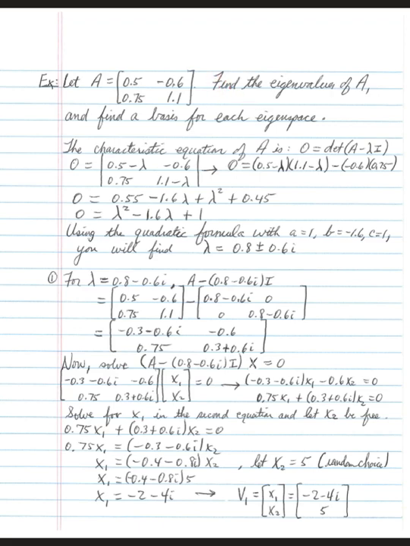So if we take matrix A and subtract a 2 by 2 matrix where the main diagonal is lambda and the other diagonal is 0, we're going to get 0.5 minus lambda. These two entries are going to remain the same because all you're going to do is subtract 0. It doesn't change them. 1.1 minus lambda. Now, remember, for the determinant, if you don't write det, you use vertical bars. Okay, so this diagonal multiplied together minus this diagonal multiplied together.